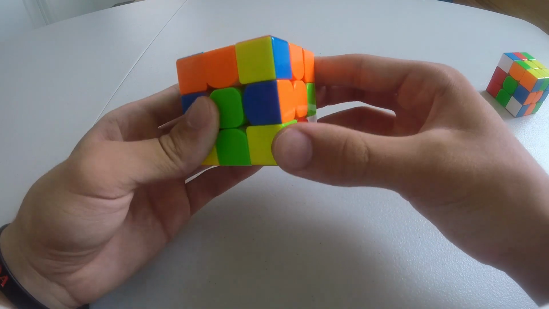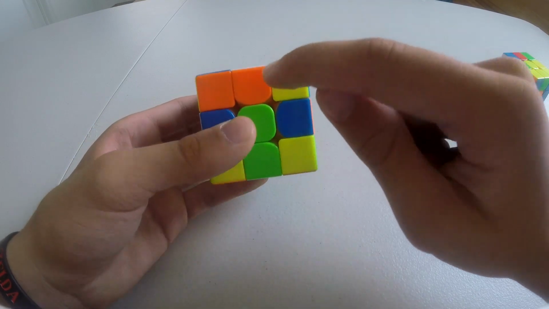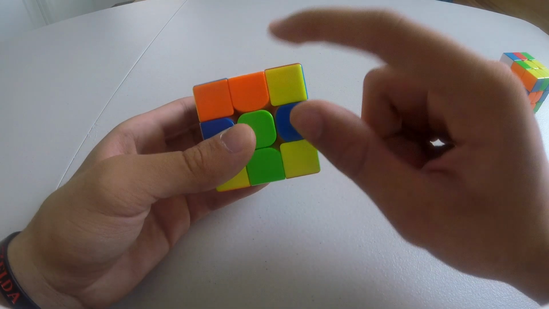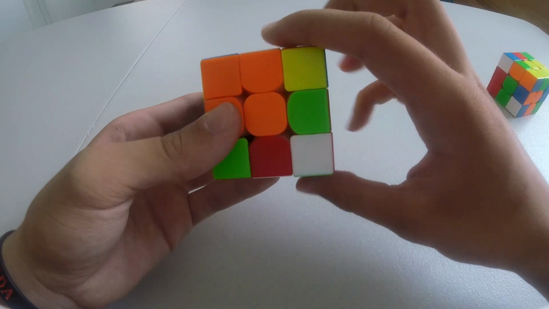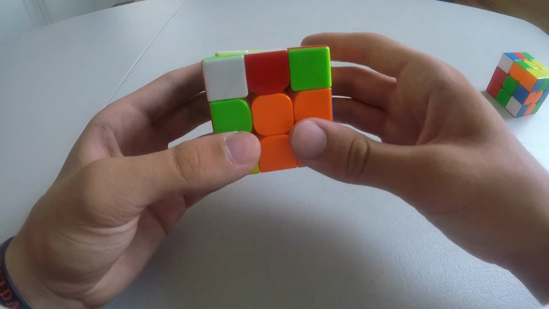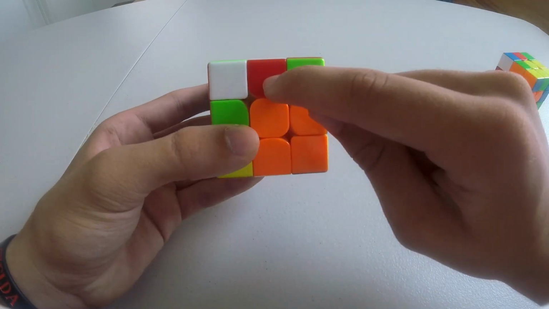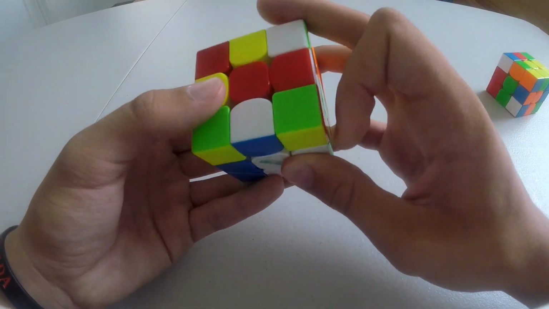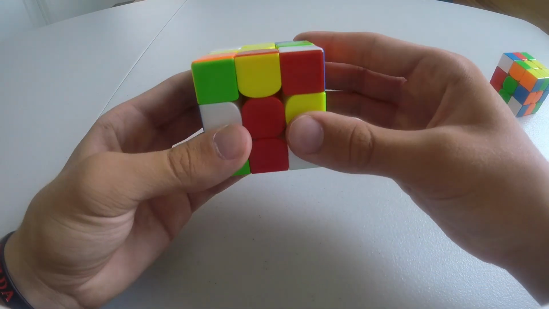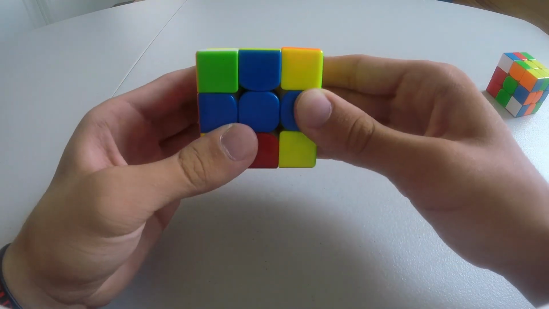and I'm looking at the top layer. I see my cross pieces here, so I see that this is orange, so I move it to the orange side, and then the white sticker is facing up, so I do an F2 to solve it. And then same case from before, so it's red, so I move it to the red side and do an F2 to solve.